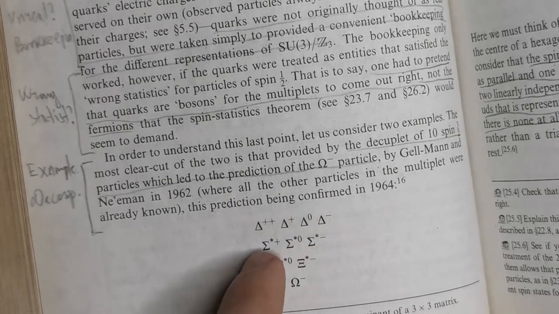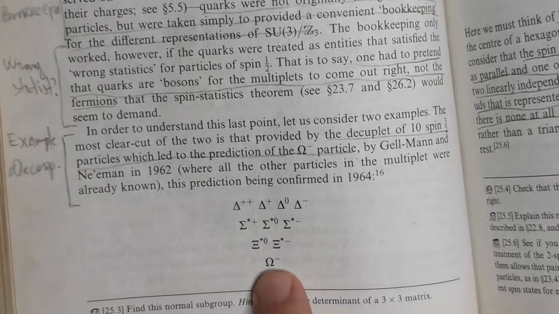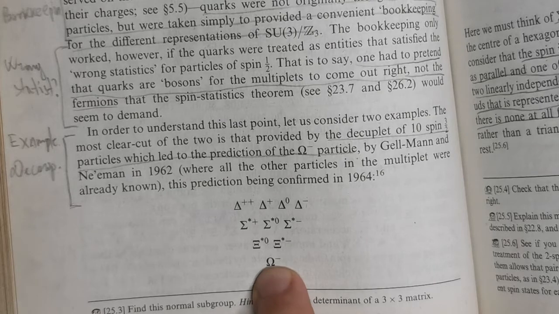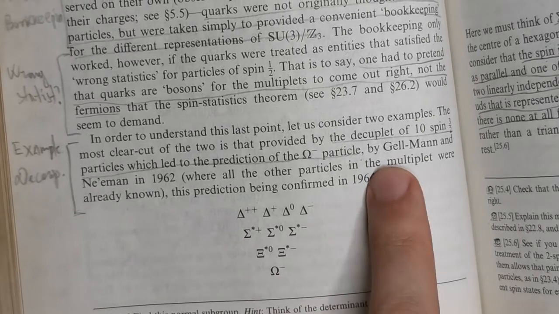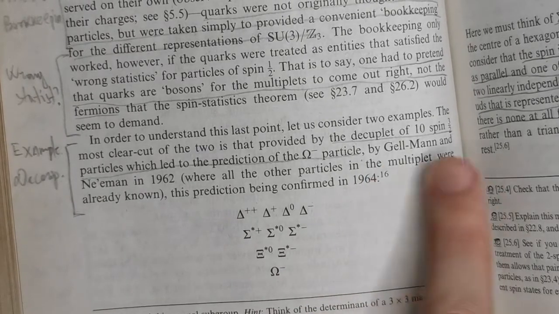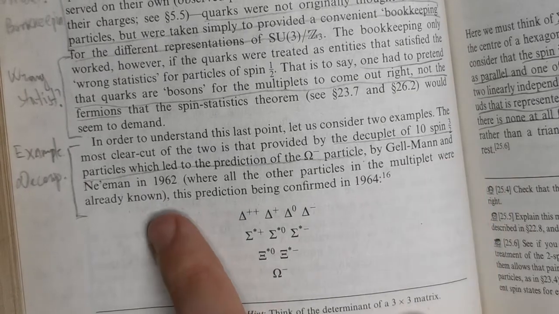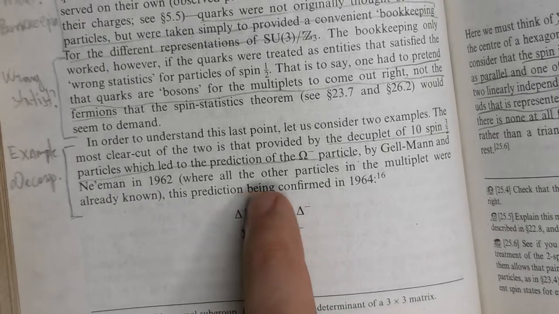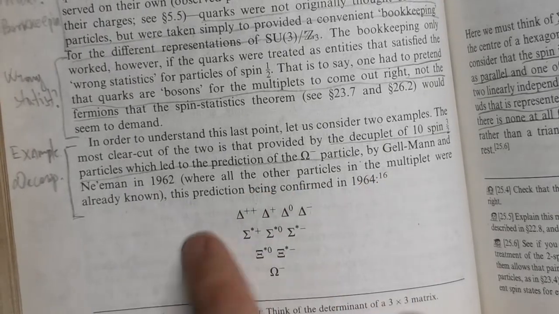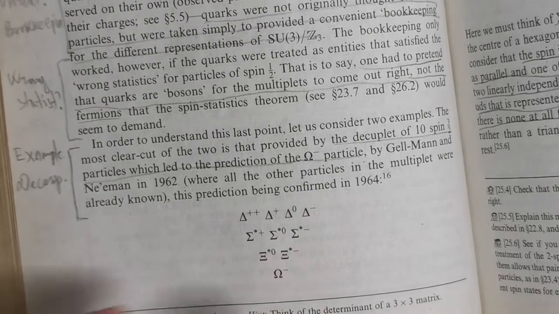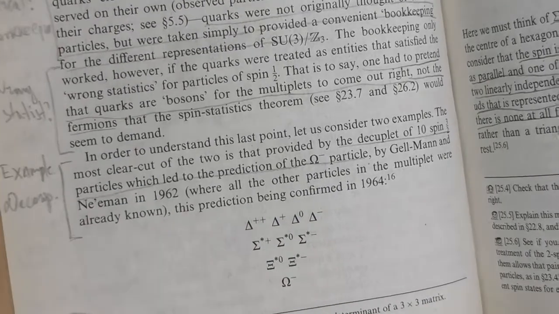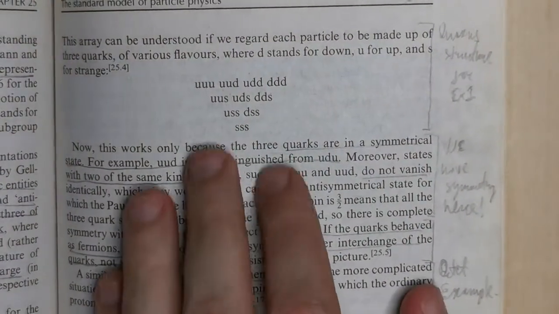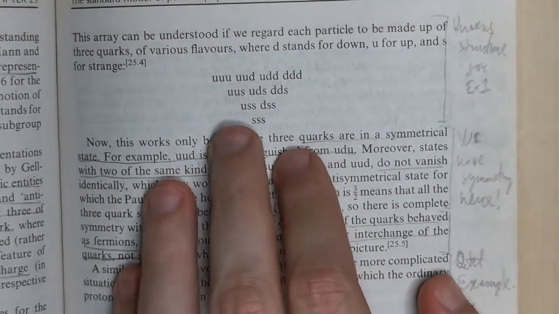So we have a set of 10 particles here, and it predicted the existence of the omega minus particle, which was, I think, predicted by Gell-Mann and Ne'eman in 1962. All other particles in the set were already known at the time, and the prediction was confirmed in 2 years. If you decompose those into quarks, you will see that structure.